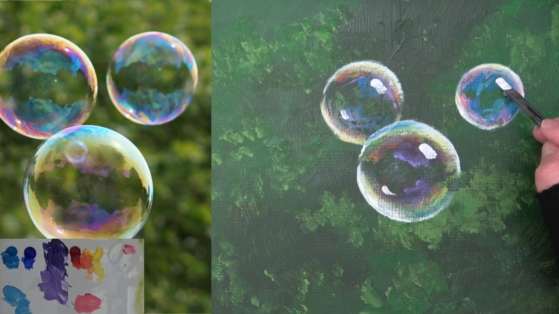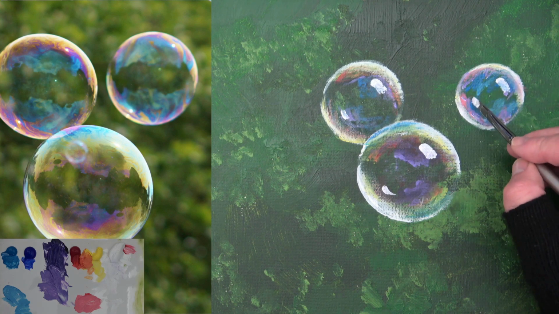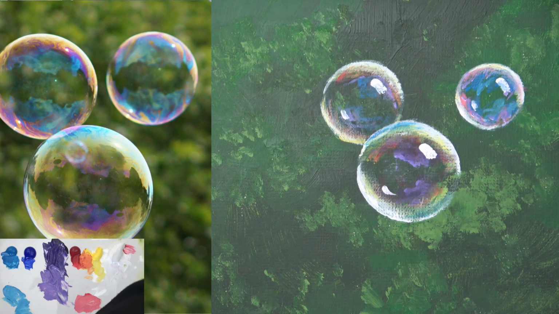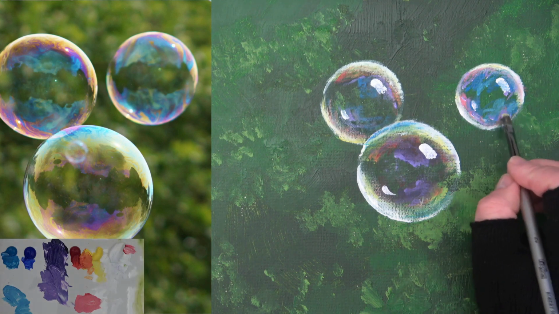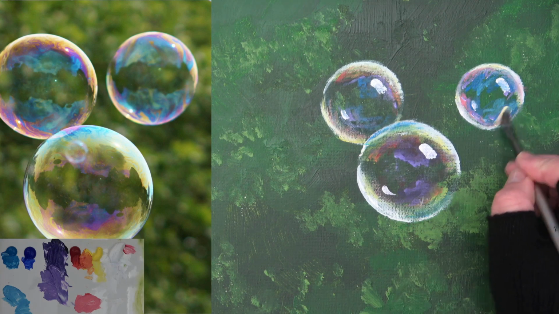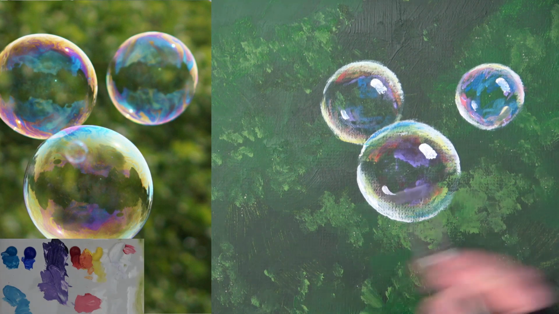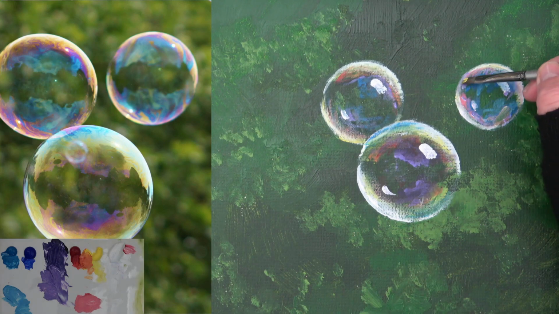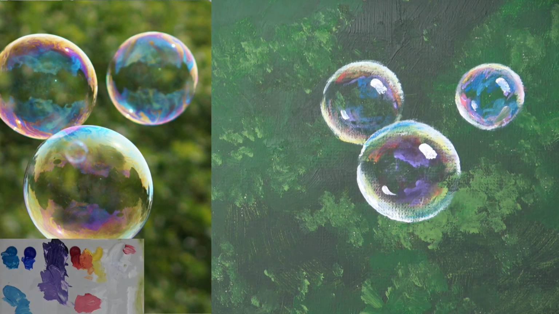Sun reflection there. And there. That one looks like it just needs a bit of yellow. Just a bit of yellow for brightness.